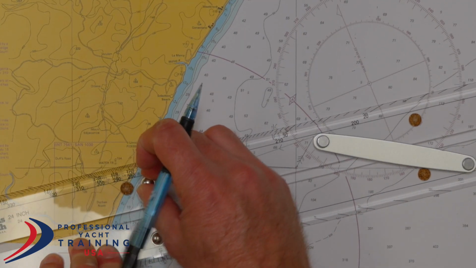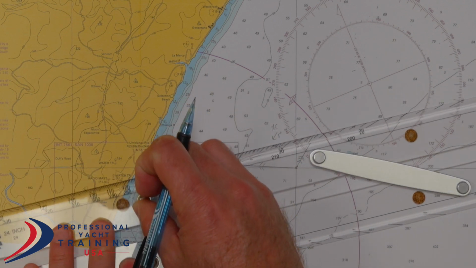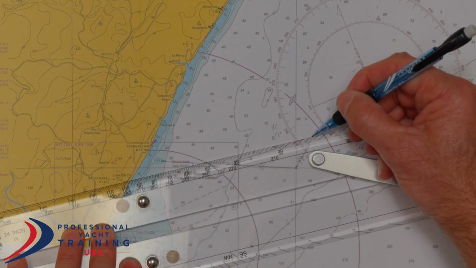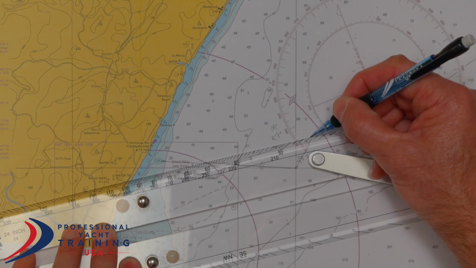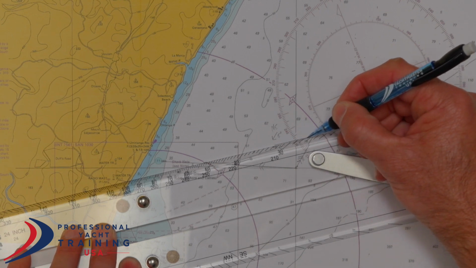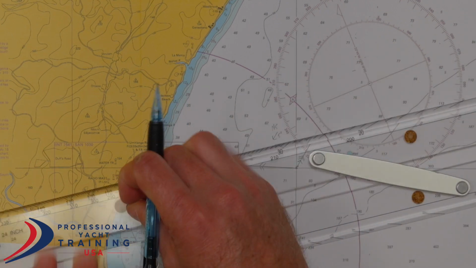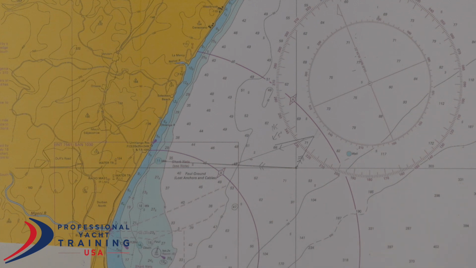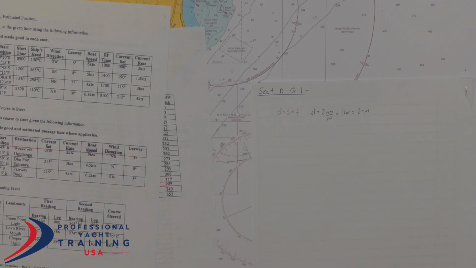And I'm going to transfer a nice parallel line back to the end of my current vector where that water track originates, because that's the track I'm adjusting for wind. And I'm going to finish my plot with a short line showing my ship's heading. That's my plot complete. However, there's 3 answers that I need to extract from it in this example.